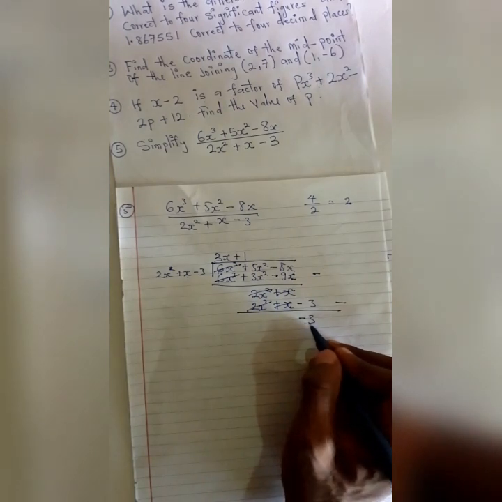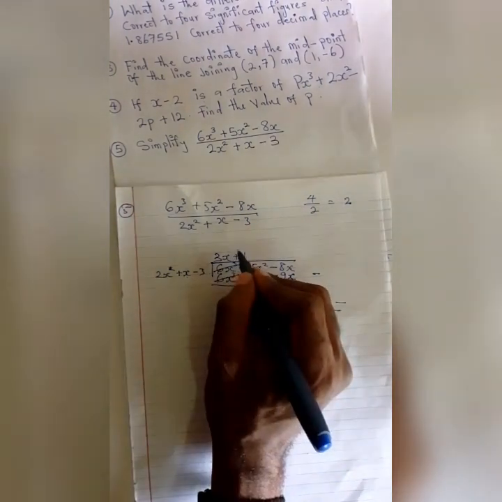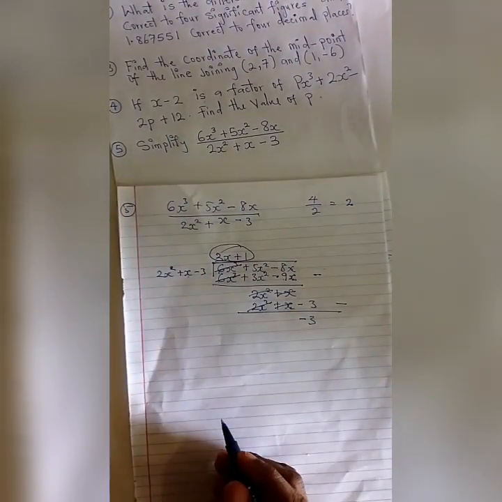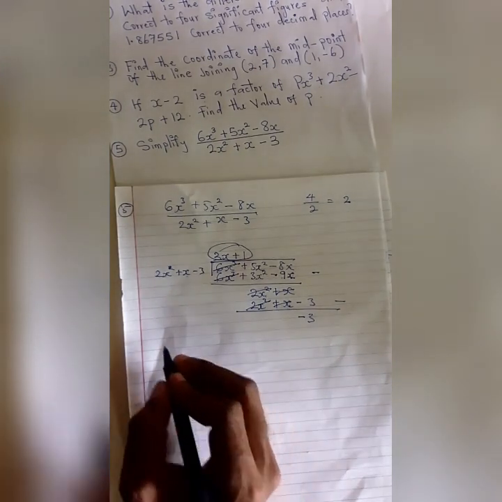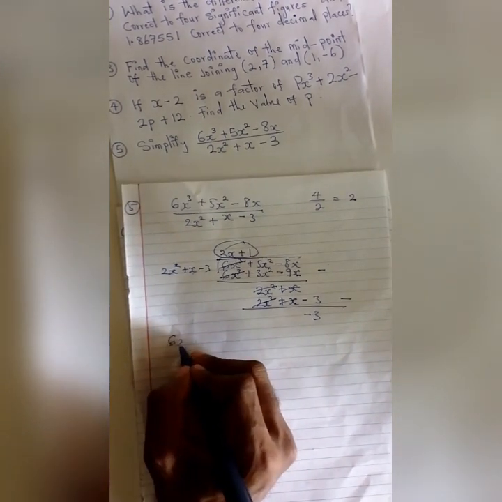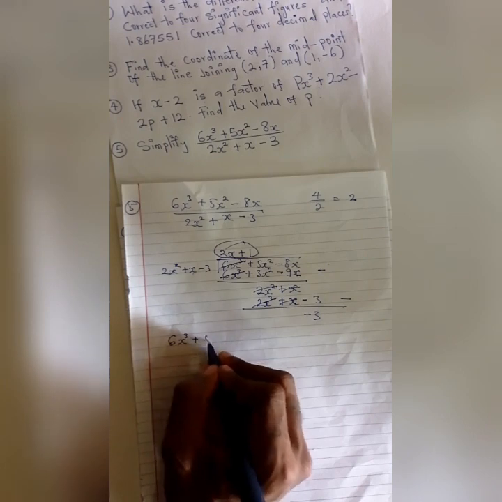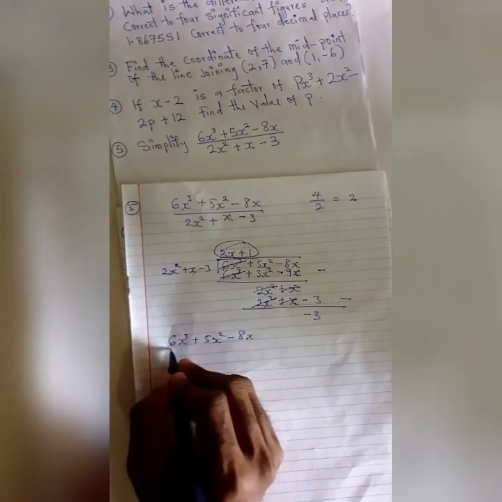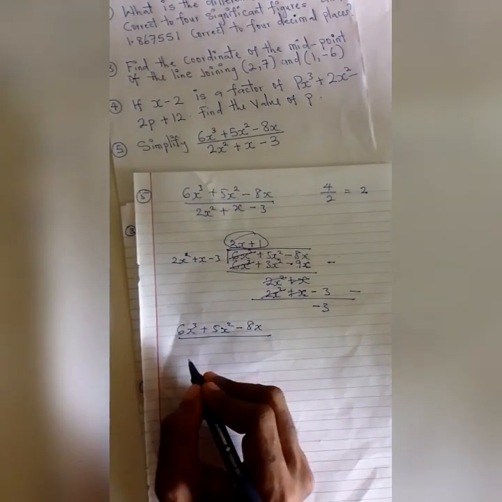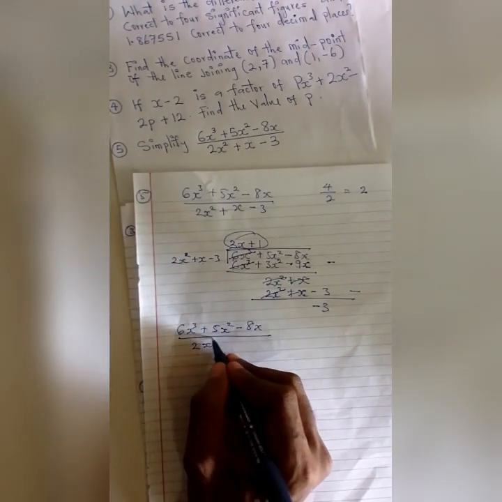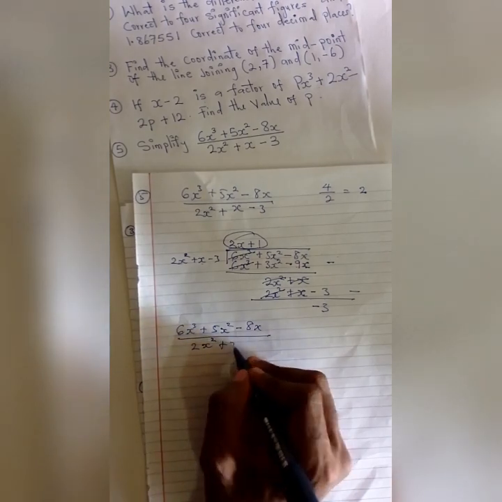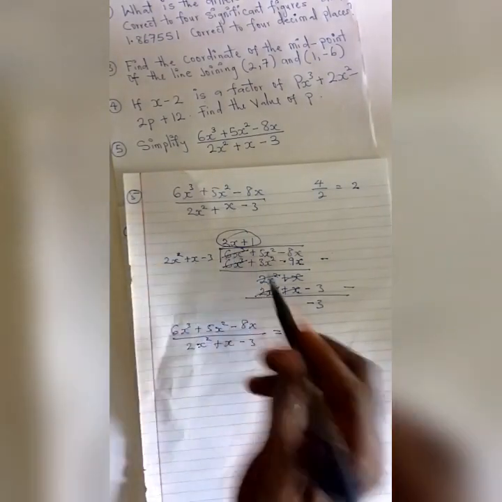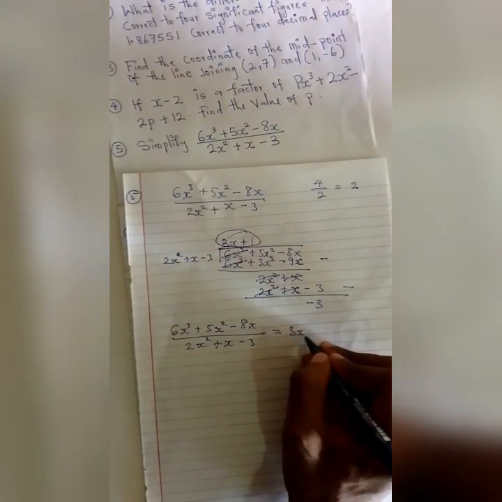We cannot divide this again. So we can take our answer to be what we have at the top of this long division sign. That means 6x raised to power 3 plus 5x raised to power 2 minus 8x divided by 2x squared plus x minus 3 is equal to, what do we have at the top? 3x plus 1.